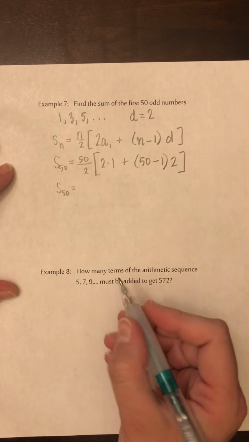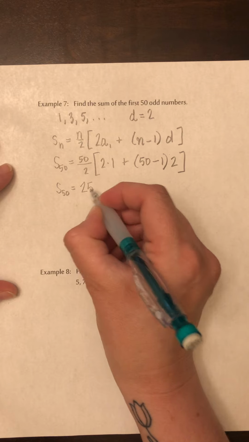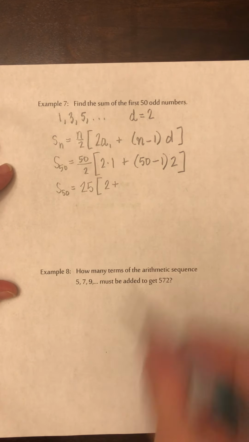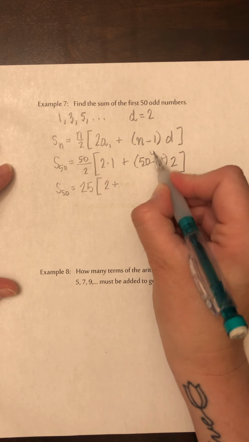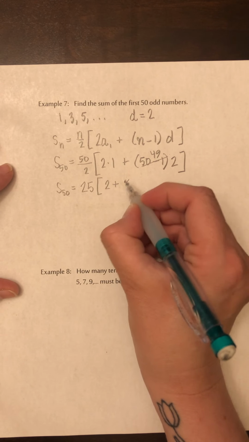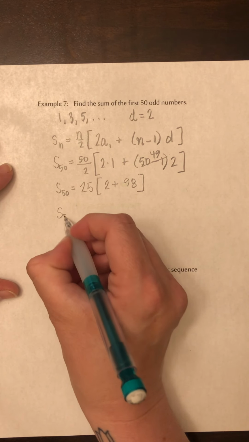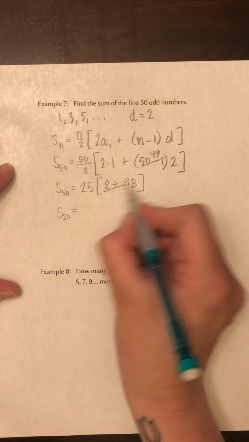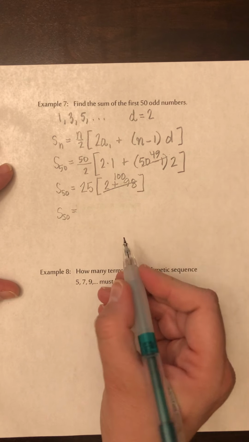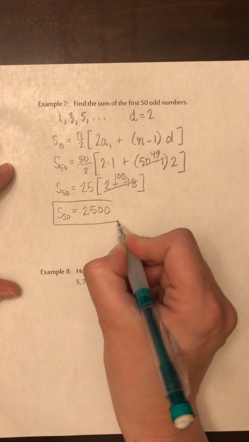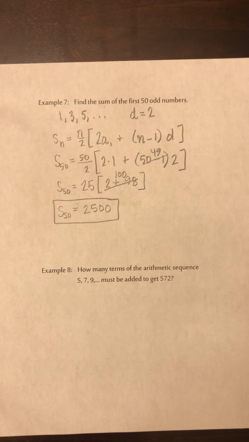All right, so 50 divided by 2 is 25. In the brackets, we're going to get 2 plus 50 minus 1 is 49, and 49 times 2 is 98. And 98 plus 2 is 100, and 25 times 100 is 2,500. So if you added the first 50 odd numbers together, that is the number that you would get.